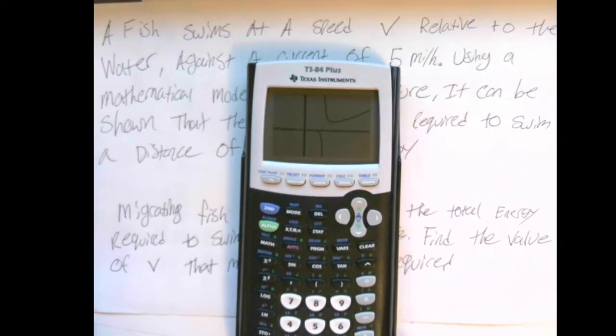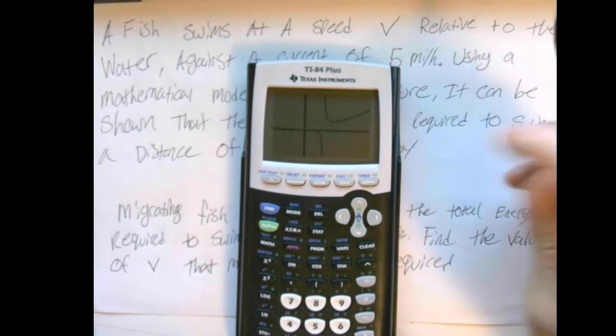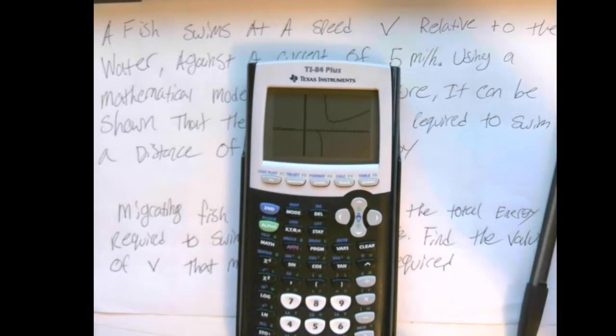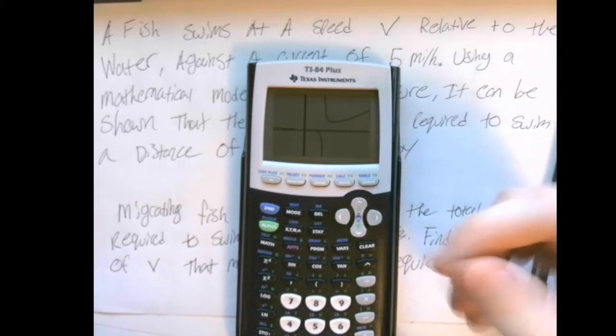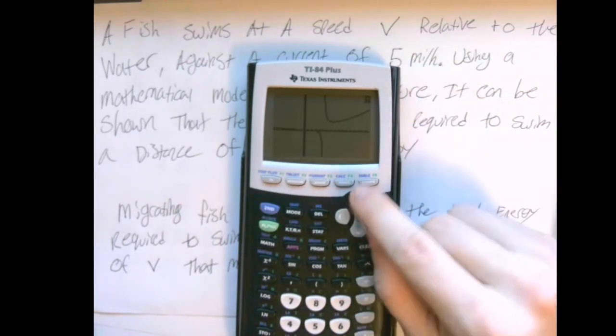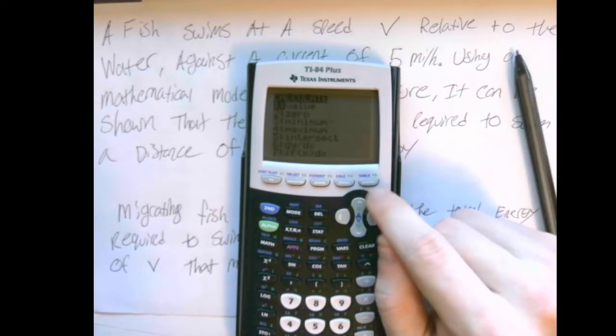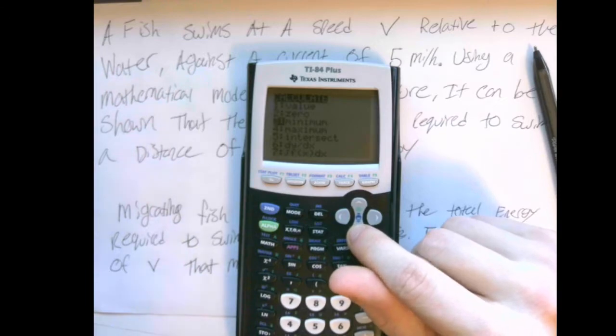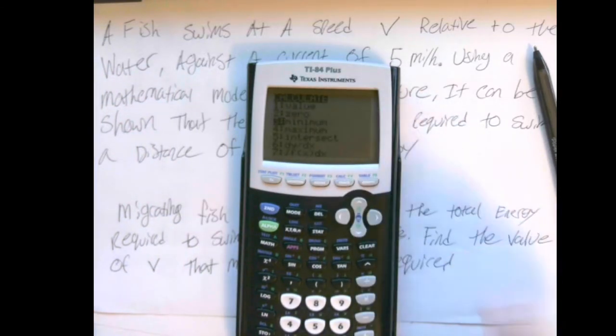How we figure that out with our TI-84 or 83, whatever graphing calculator you have, might be a little different if you have an 83, because I have an 84, but it's generally the same process. You hit second, then trace, so it brings up the calculate menu. You go down to minimum, which is number 3 here.